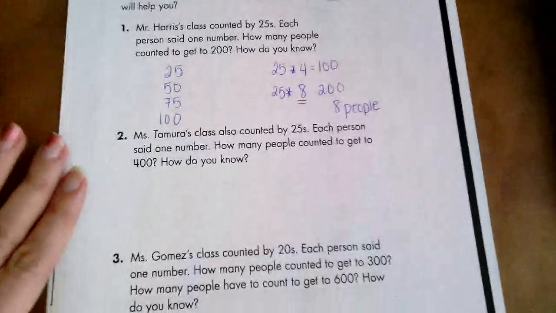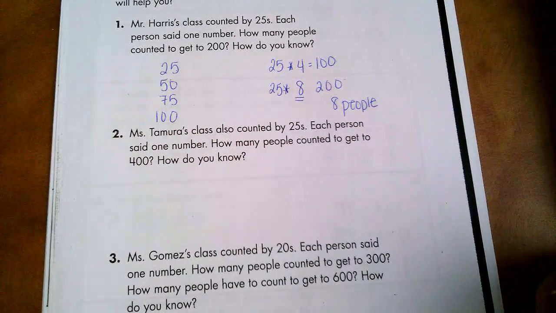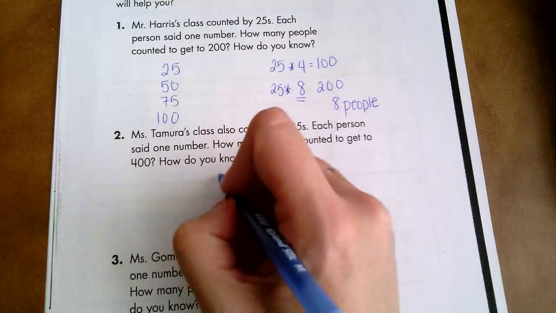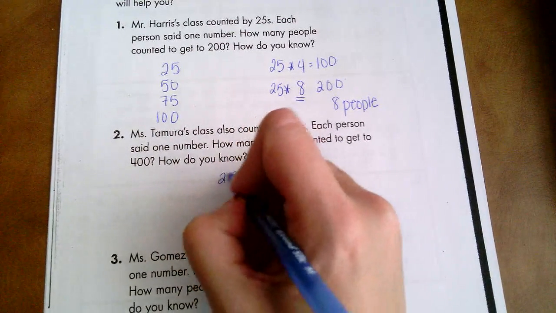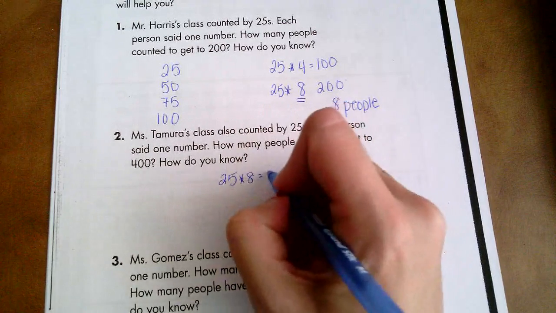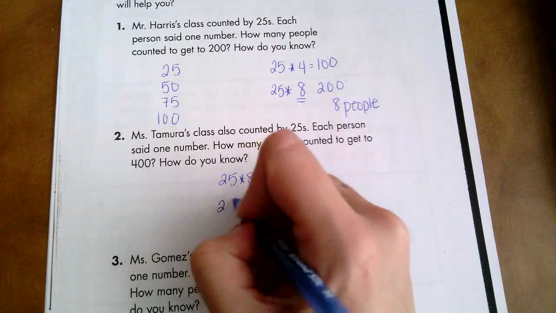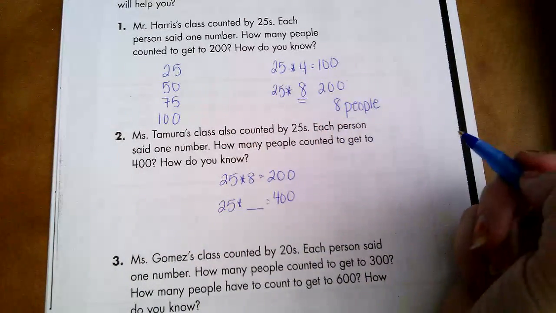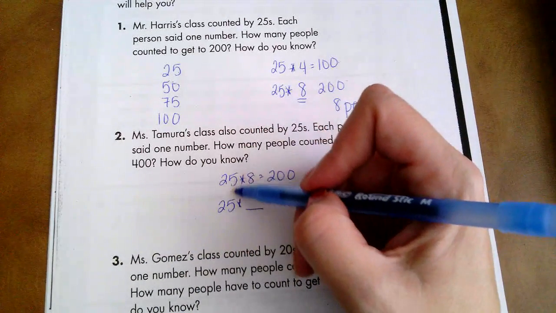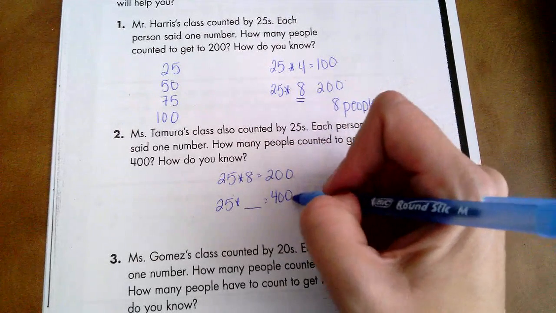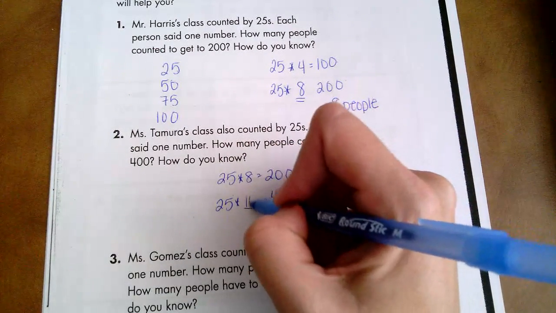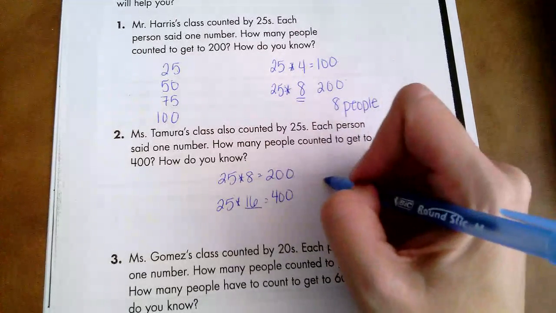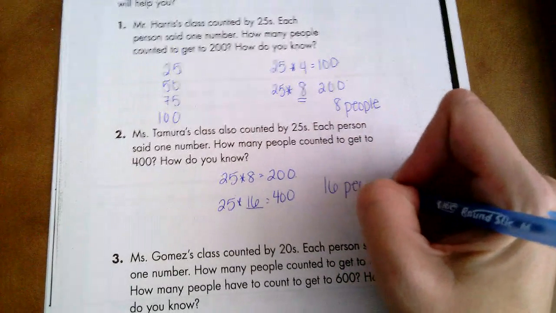Number 2, Mrs. Tamura's class also counted by 25s. Each person said one number. How many people counted to get to 400? Well, if 25 times 8 we just figured out was 200, then I need to do 25 times something to equal that 400. Again, the 25 doesn't change, so to make the 200 double to 400, I need to double the 8 to 16. So in her class, 16 people had to count.